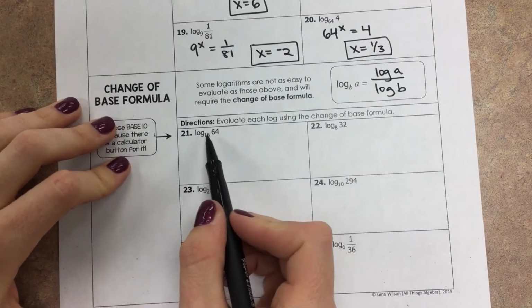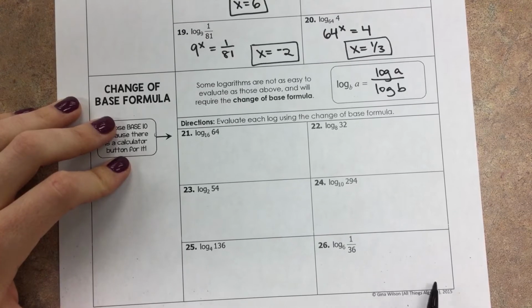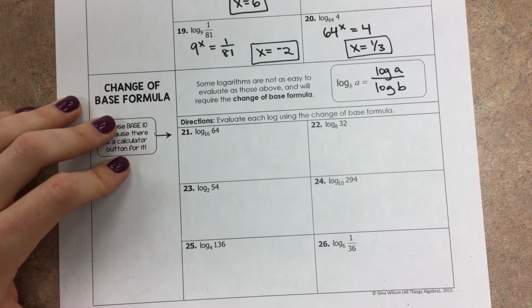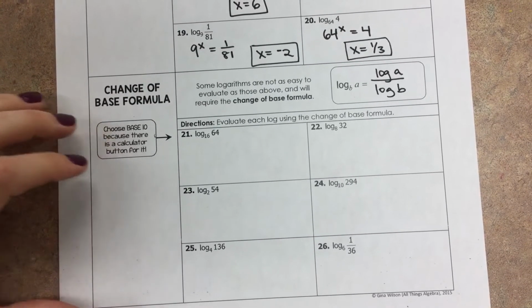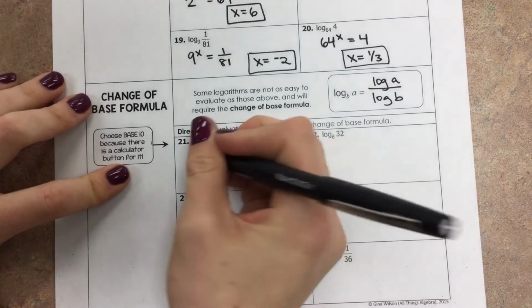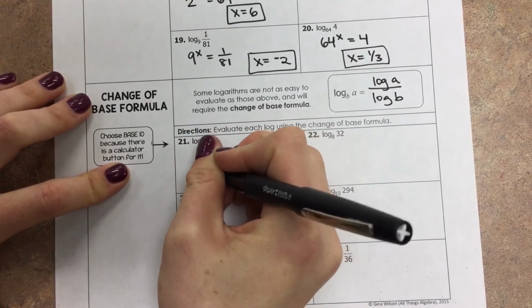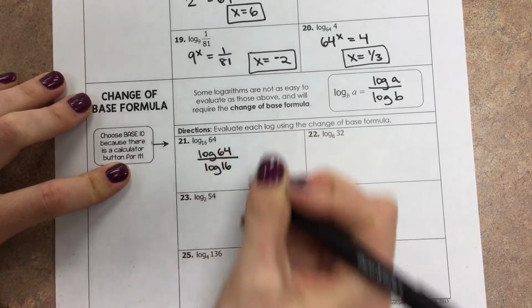Number 21, log base 16 of 64. Think like 16 to what power is equal to 64. And that's not something that comes out nice and neat. So if you don't know it, we could do the change of base formula. We could plug things into our calculator. So it's the common log of 64 divided by the common log of 16.